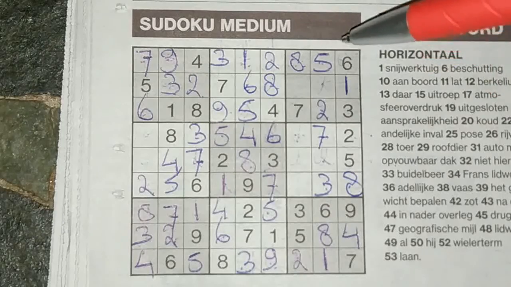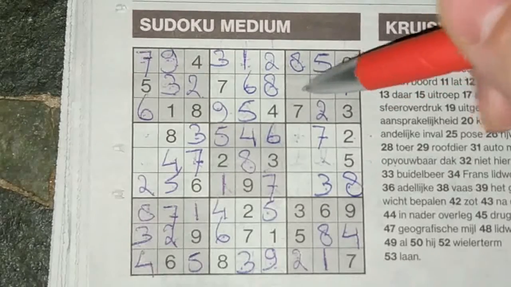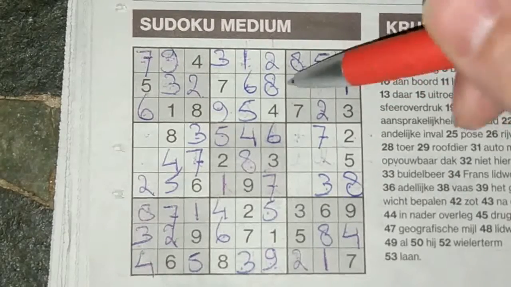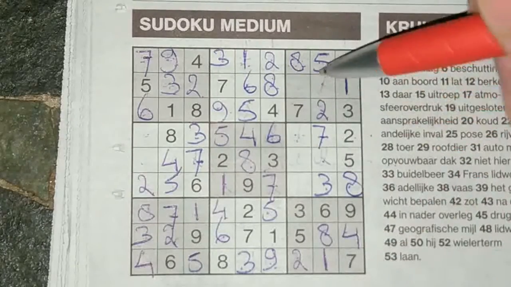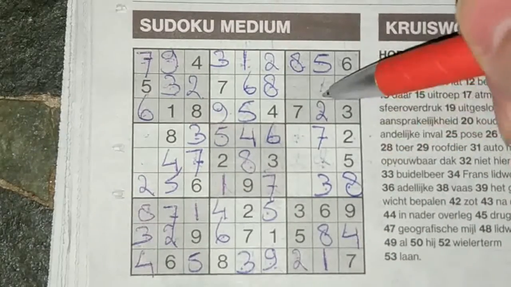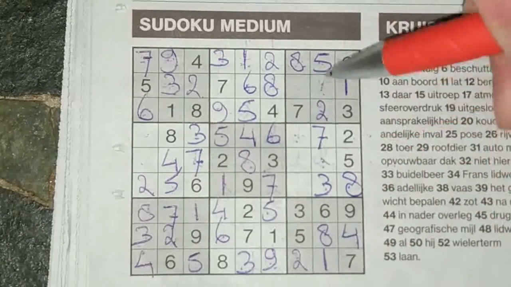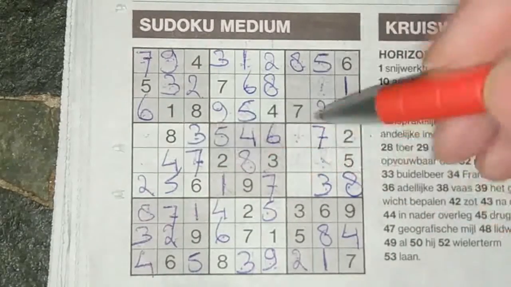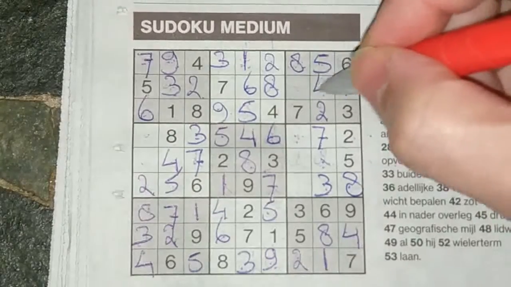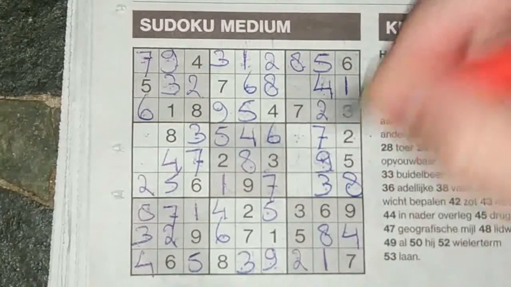Then 1, 2, 3, 4 is missing, and the 9 is missing. I cannot fill this yet. 4 and 9, same like here. 4 and 9 in this column. 4 and 9, we have a 4 there, so no 4 here. 4 should be there, and the 9 goes there.